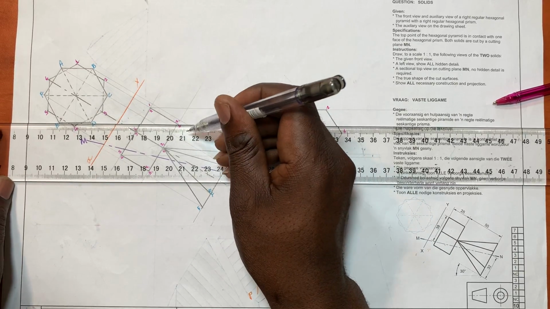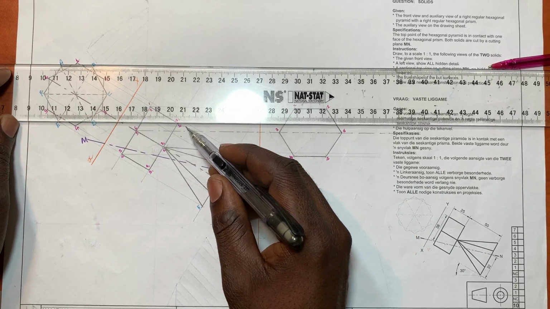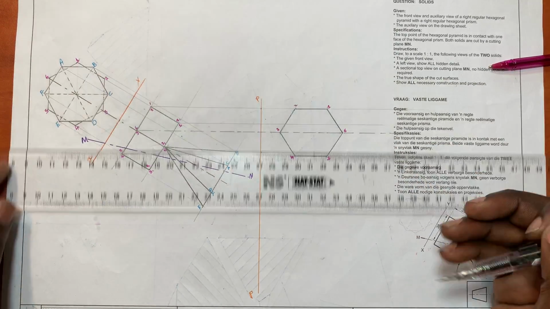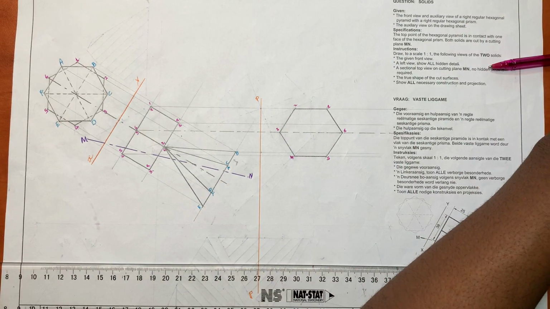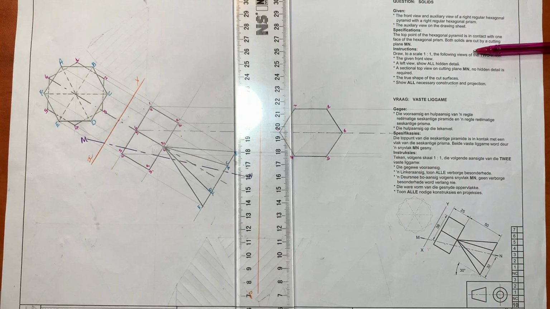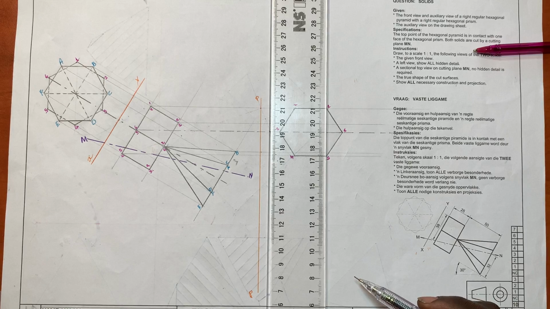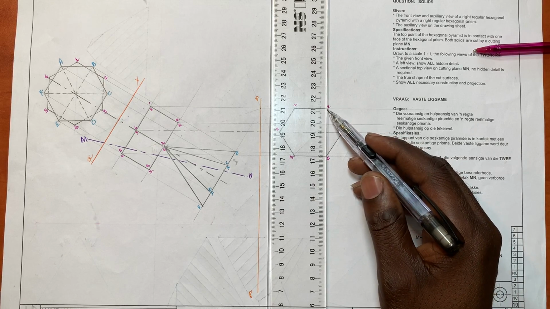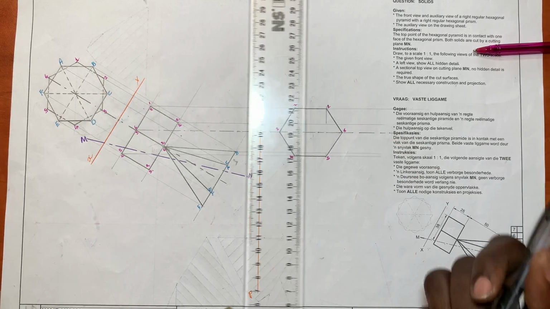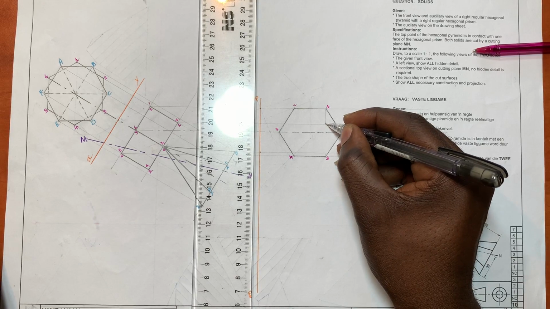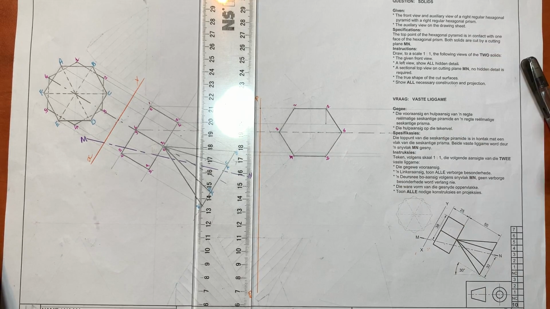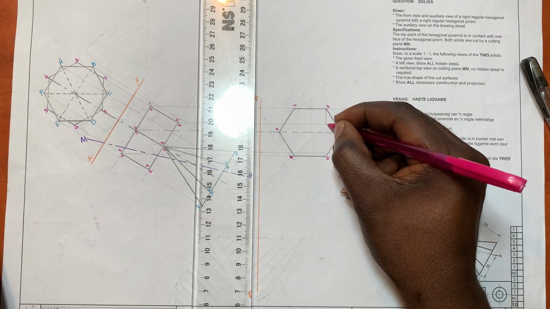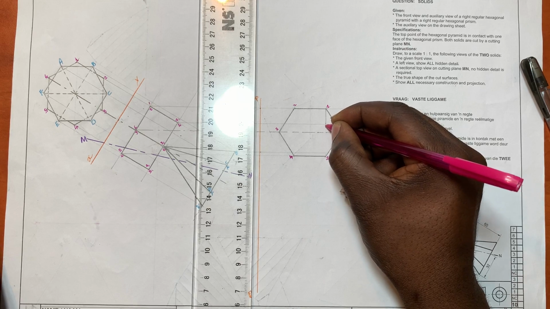So it's the one that I'm going to take horizontally so that it must intersect with the one up. So it should be going just like this. So that point is going to be my point 1 below.